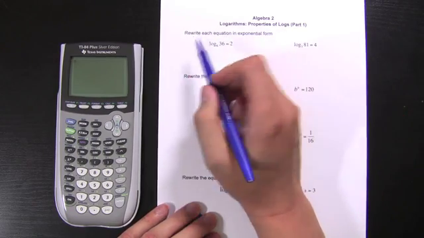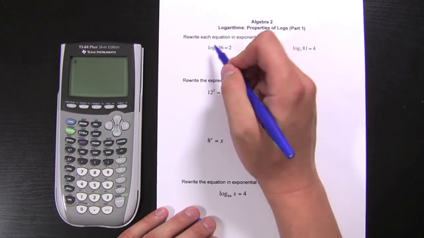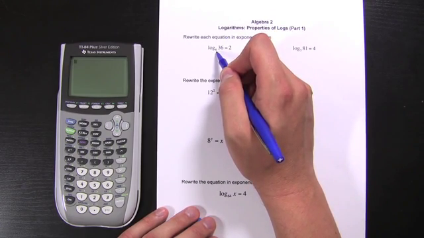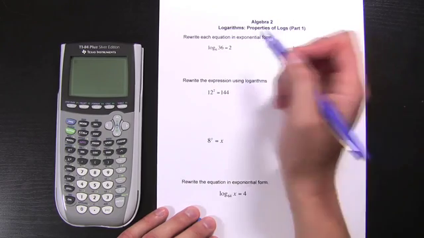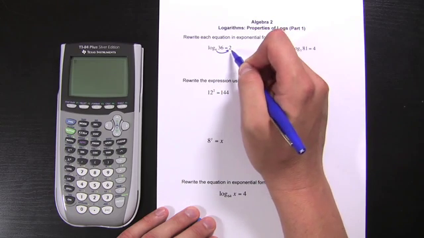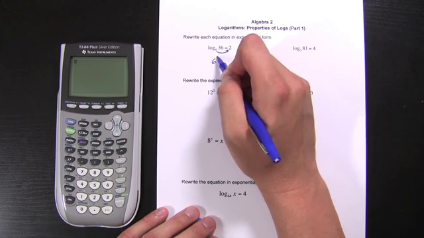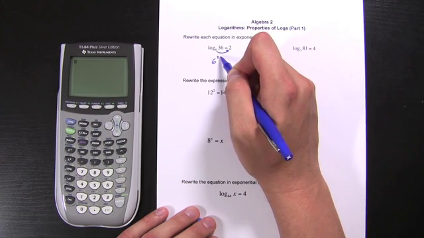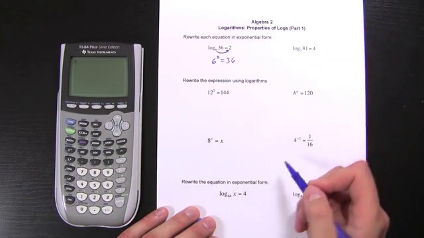The first set of problems involves rewriting each equation in exponential form. So here we have log to the base 6 of 36 equals 2. When you rewrite this, imagine that the 6 is bumping into this 2 here and raising it up. So the 6 collides with the 2 and bumps it up, and then you set that equal to 36.